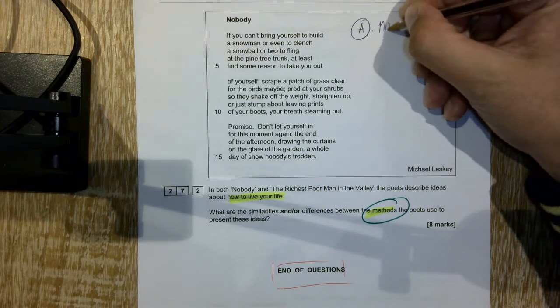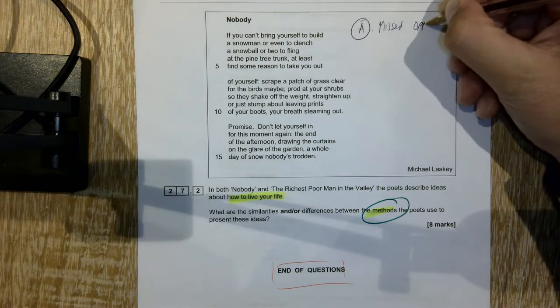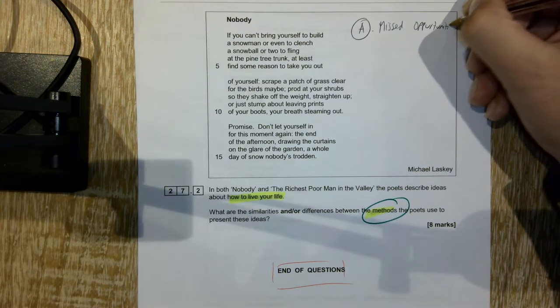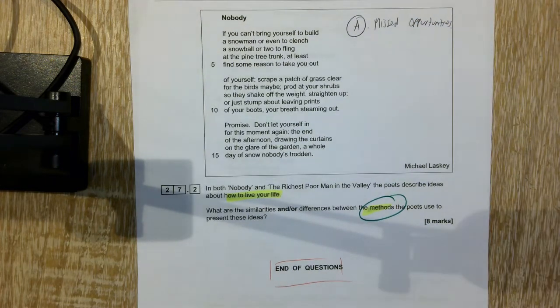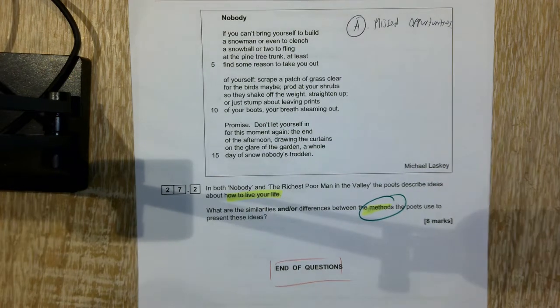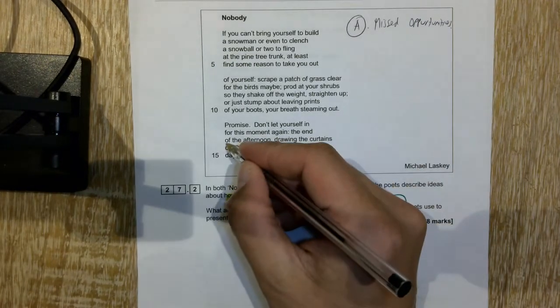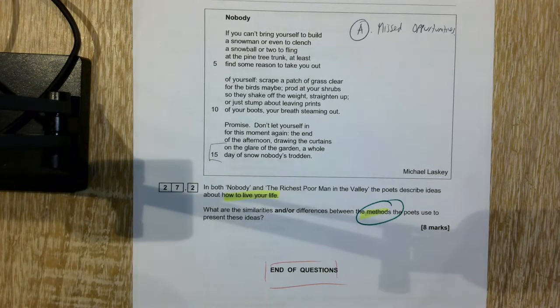This is about someone who's living their life with missed opportunities. This is talking about a snowy day. Snowy days are very rare, they don't come across very often, and it's talking about the massive waste that it is to leave that snow untouched, to leave it untrodden, and then probably in the morning it's going to be a warmer day and that snow's all going to go and the opportunity is going to be gone.